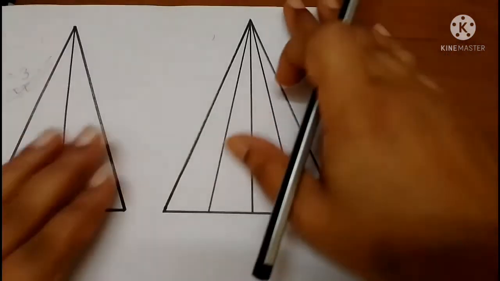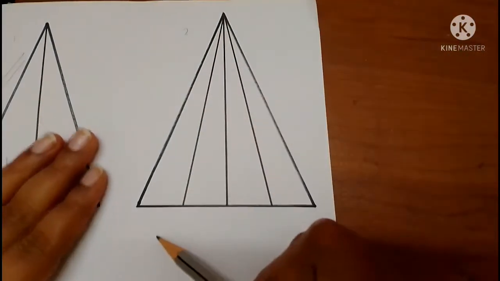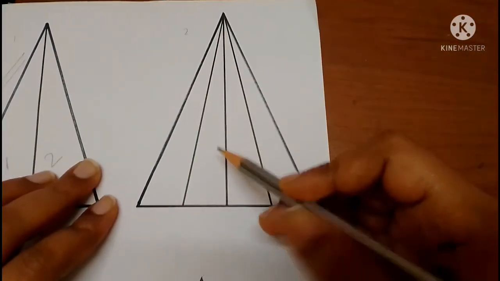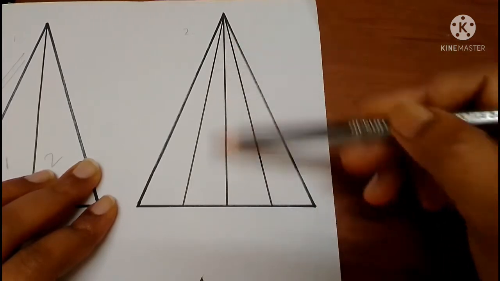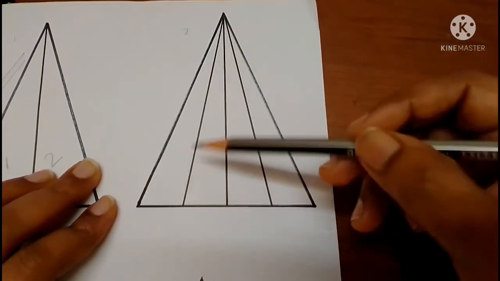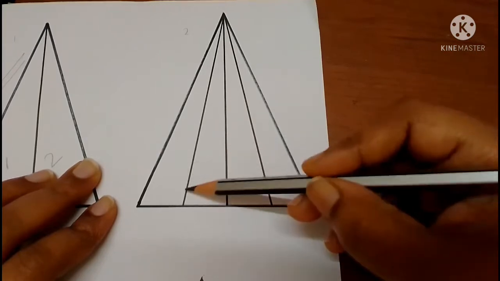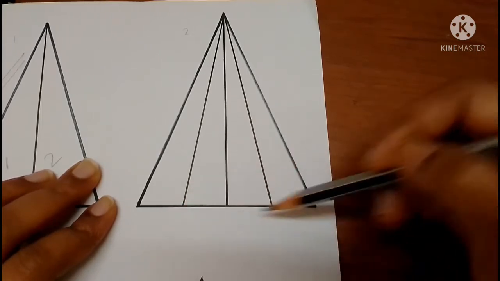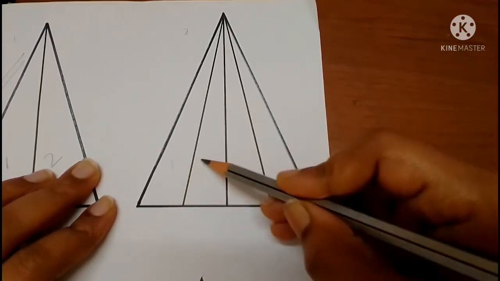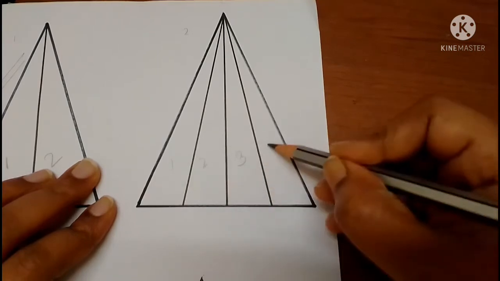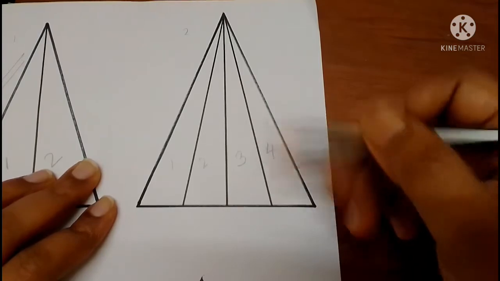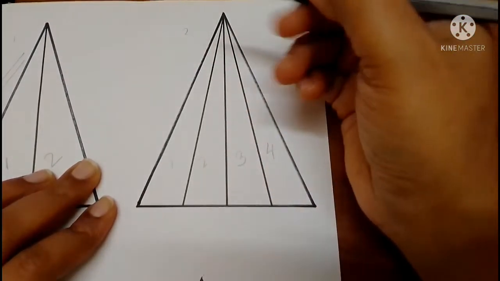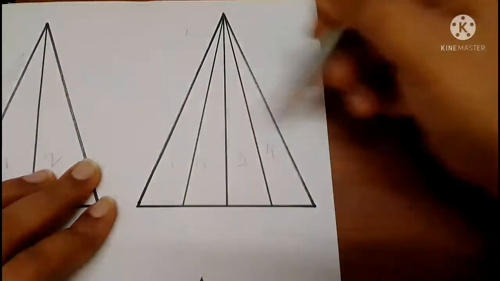Now come to this one, the second figure. For this particular figure, you can see that 1, 2, 3 lines are coming from the vertex to the opposite side. So how many triangles on this particular base? It is 1, 2, 3 and 4 triangles. Can we find out the total number of triangles in this figure?